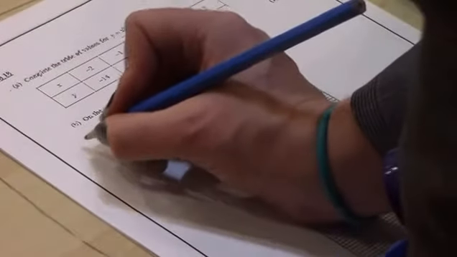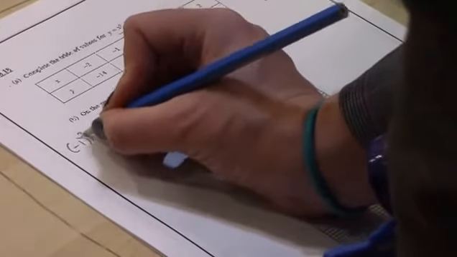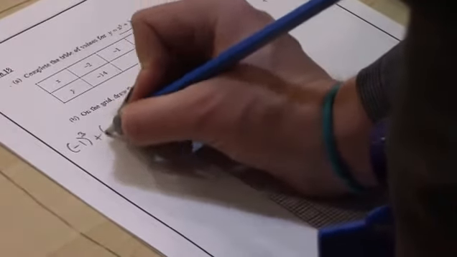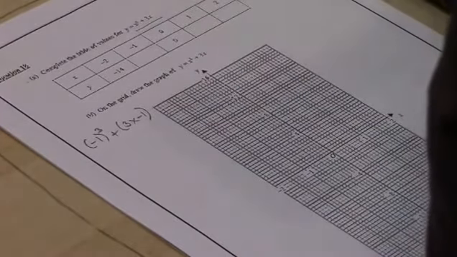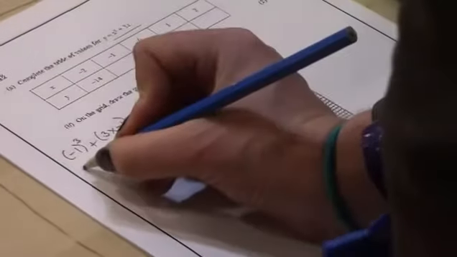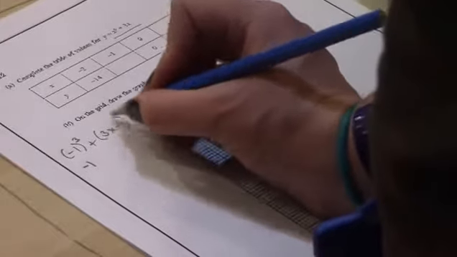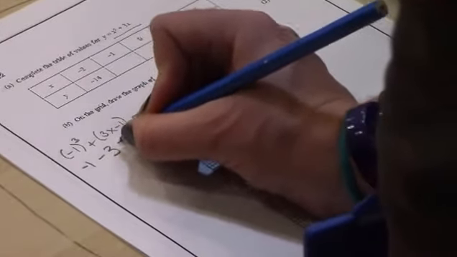So for the first one then, when x is minus 1, I need to do minus 1 cubed plus 3 times minus 1. Now minus 1 cubed just means I do minus 1 times minus 1 times minus 1, so that's just minus 1. Okay, 3 times minus 1 is minus 3, so it's going to be minus 1 minus 3, which is equal to minus 4.